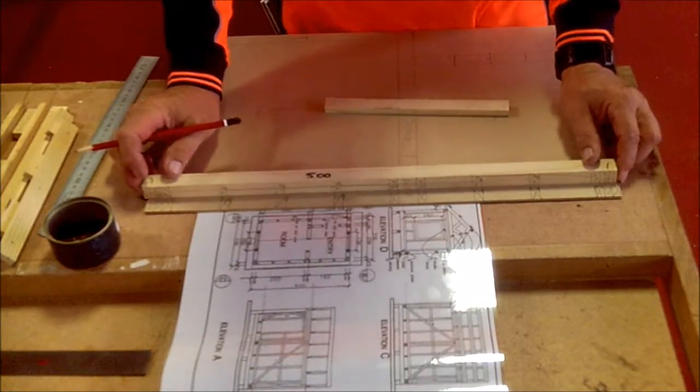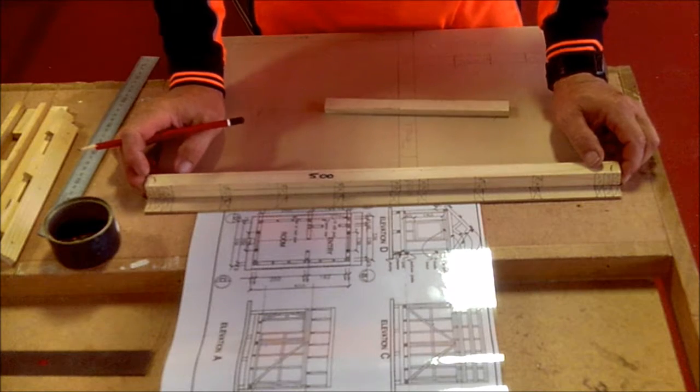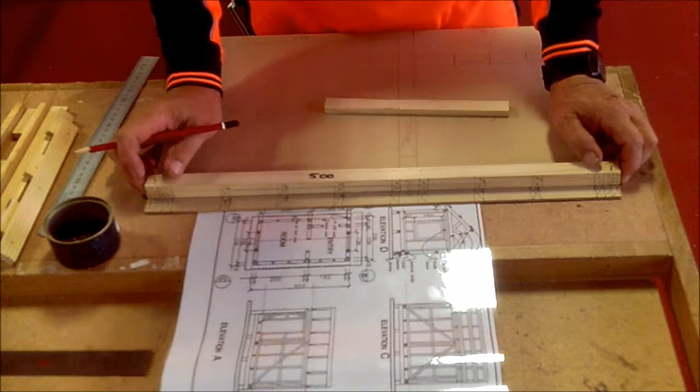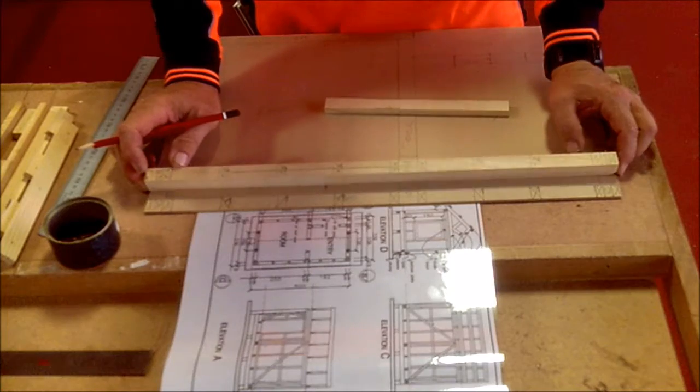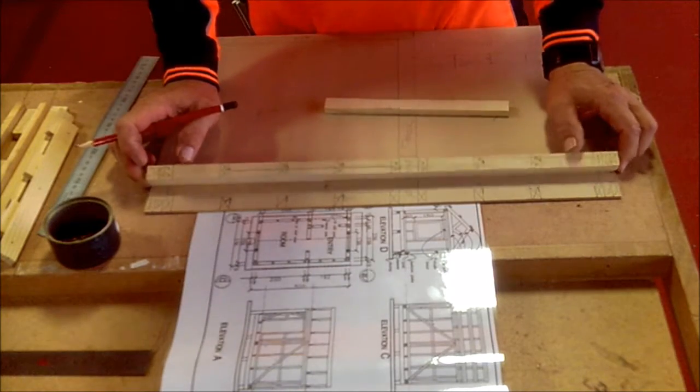So there we have it. That's set out. Now all you need to do is your blocked ends and a wall junction. And I'll show you how to do that in the next video.